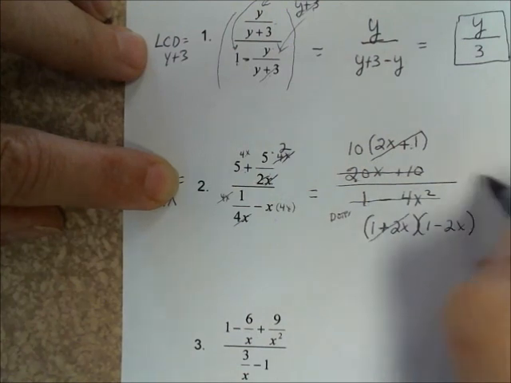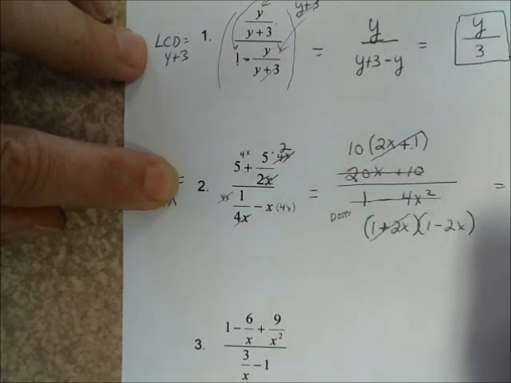And what you're left with in the top is a 10. Didn't cross that one out yet. And in the bottom, you're left with a 1 minus 2x. And don't divide out the 10 and the 2 because 2x is a term. So that would be the end of that problem.